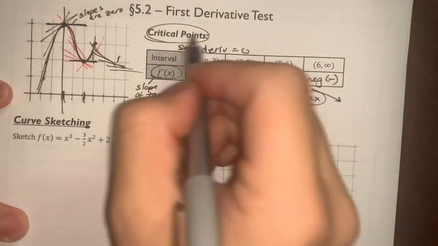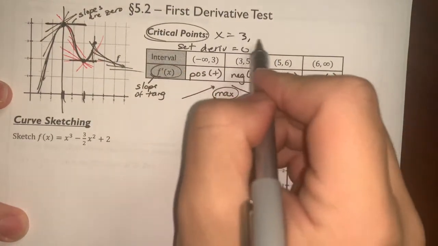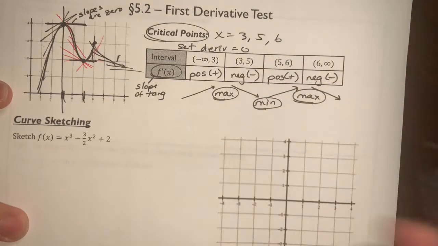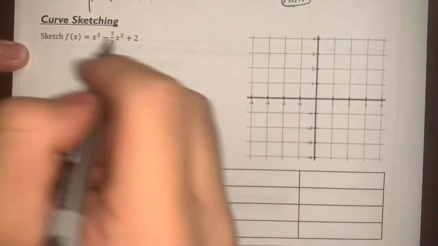I forgot to mention here my critical points were at x equals 3, 5, and 6. Well, whatever. I already talked about that. So let's go ahead and find what our critical points are for this.